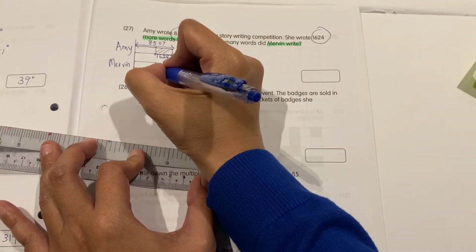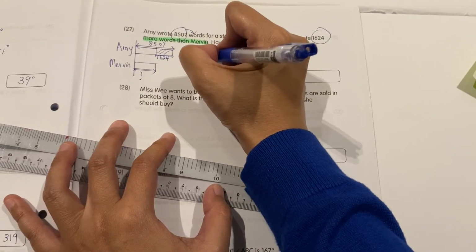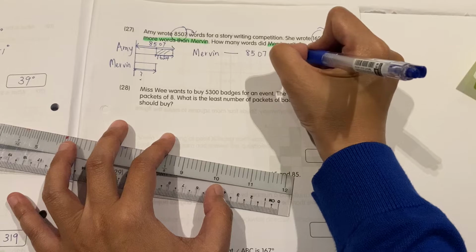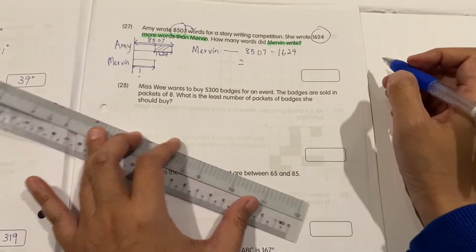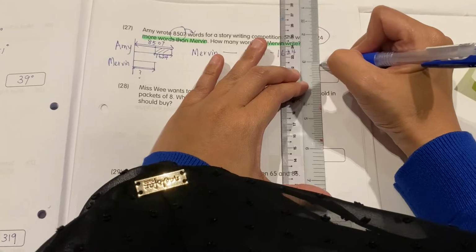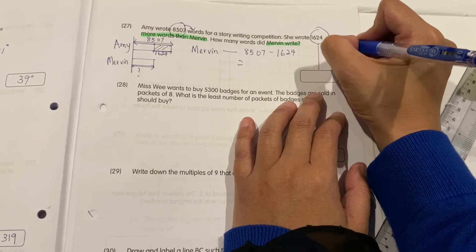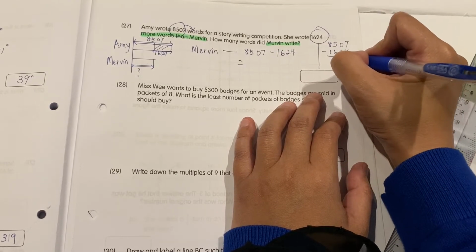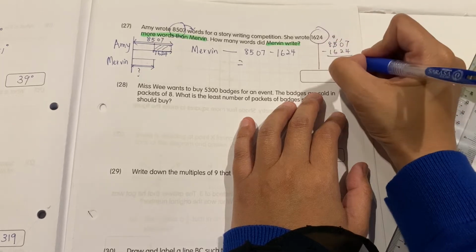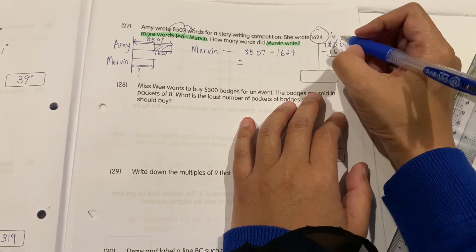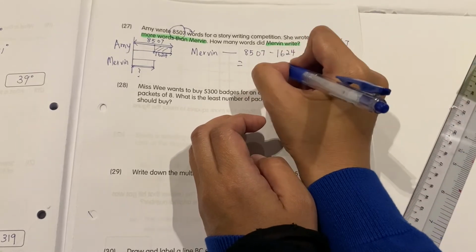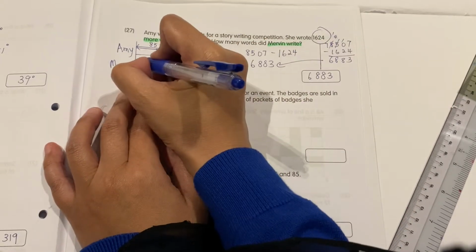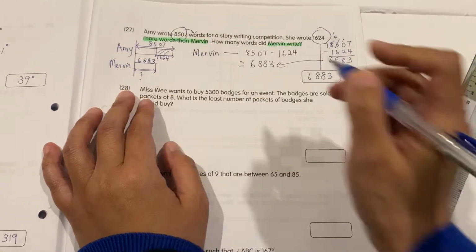Yeah, you just take away, right? So just write down Mervyn: 8,507 take away 1,624, and you do your subtraction. Okay, working column. 8,507 minus 1,624. So here will be a 3. So 8. That will be another 8 and 6. So it's 6,883. That's your answer.